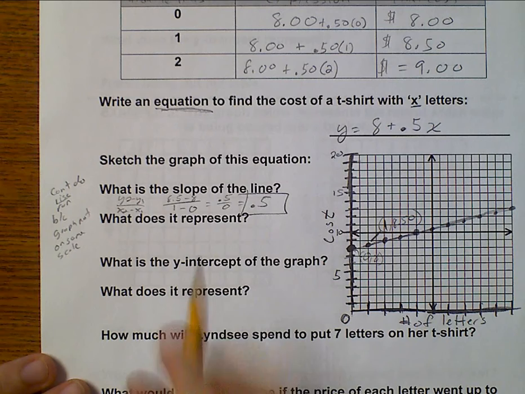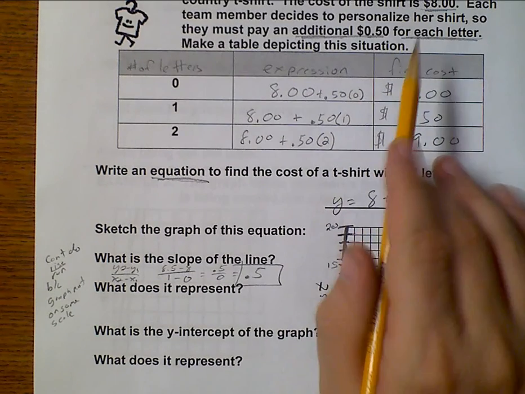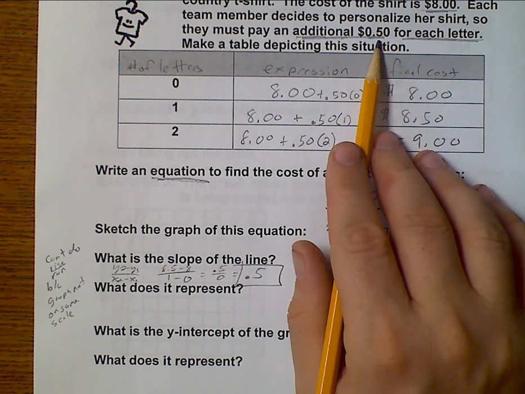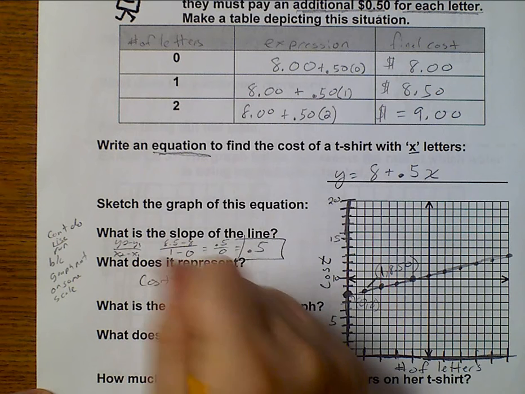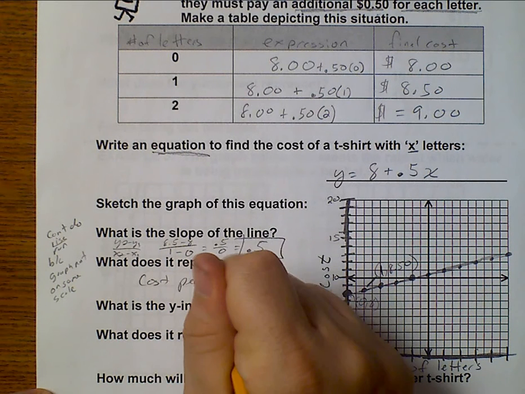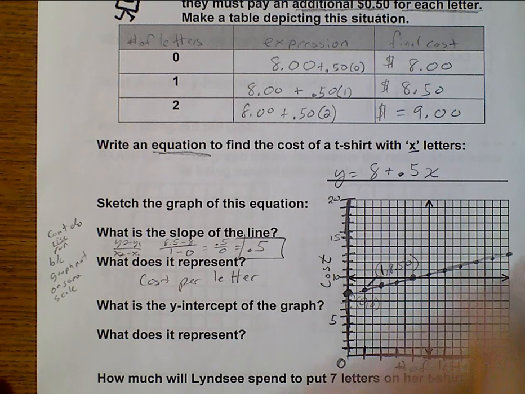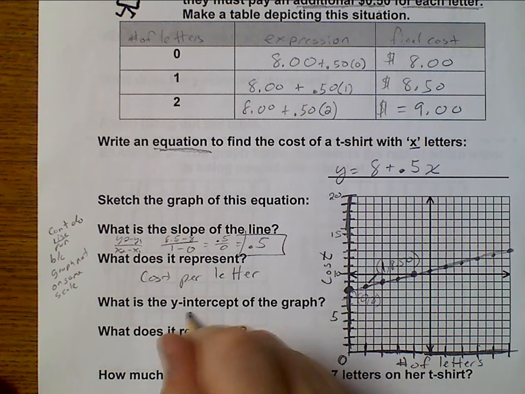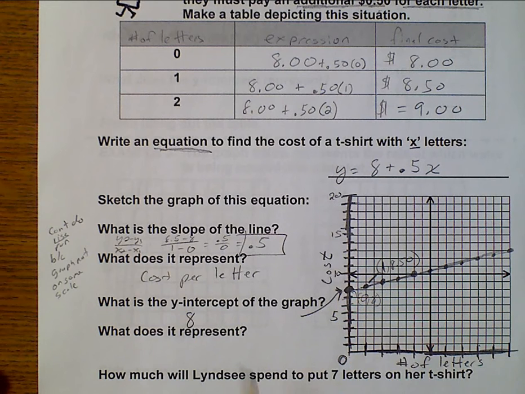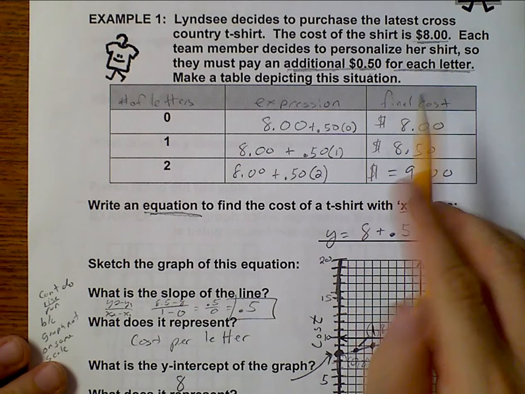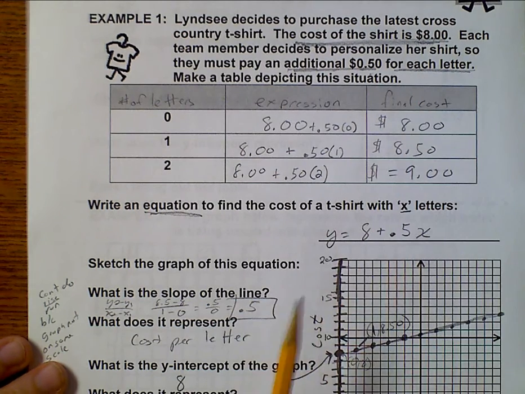And what does it represent? Well, if I go back to my word problem, the 0.50 was the cost for each letter. Now what's my y-intercept? Well, my y-intercept here is at 8. And what does that represent? Well, back to my word problem, $8 is the cost of the shirt.